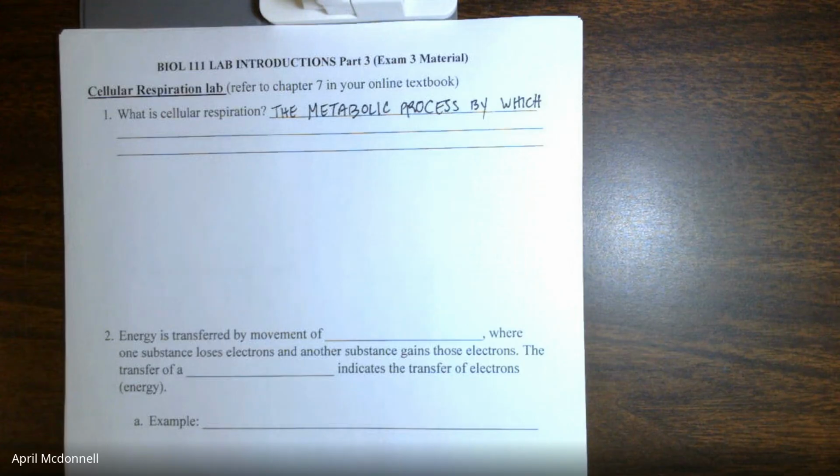Hello, we are back to discuss topics and concepts from Chapter 7, and we will complete the presentation with a little bit of information about the lab experiment that we will be conducting. The next major topic that we will talk about is called cell respiration, and please read Chapter 7 in your online textbook for more details.